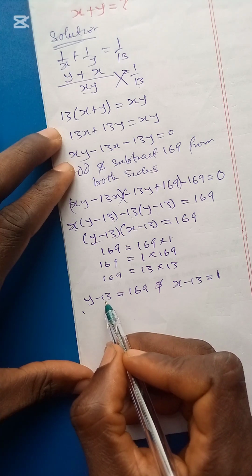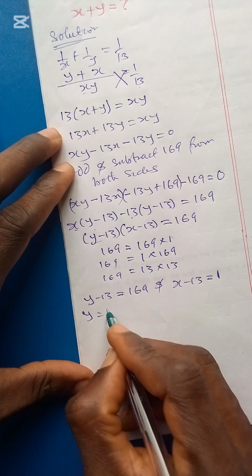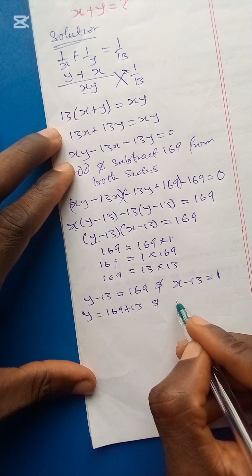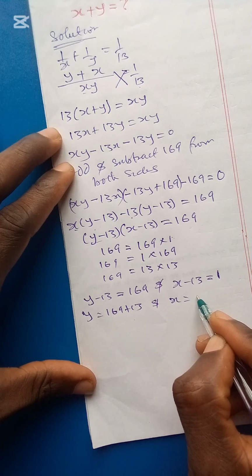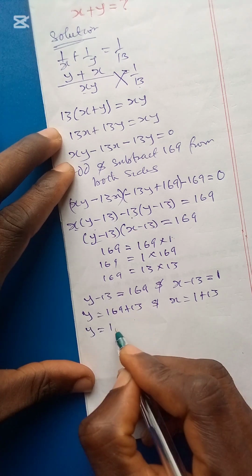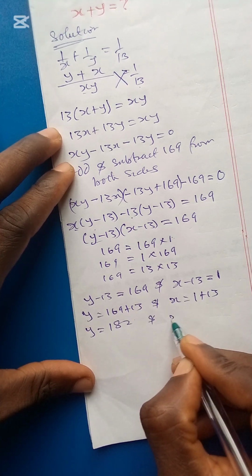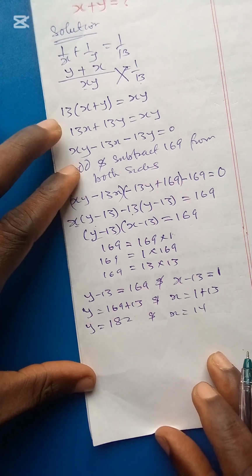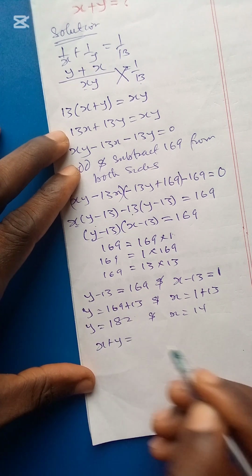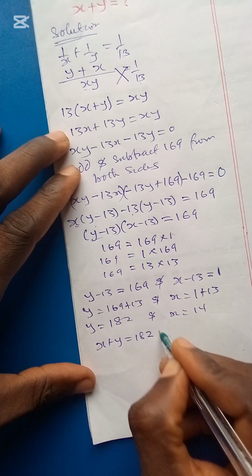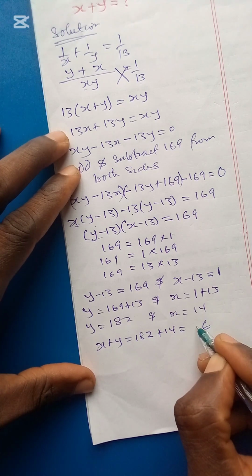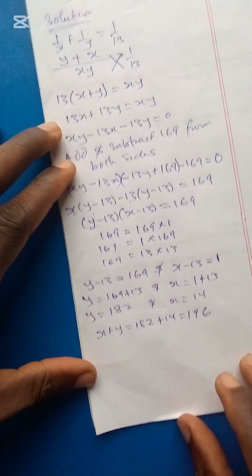So if I add 13 to both sides, I have y equals 169 plus 13. And adding 13 to both sides, x equals 1 plus 13. So y equals 182, and x equals 14. So x plus y in this case will give us 182 plus 14, which, if we add it, is 196.